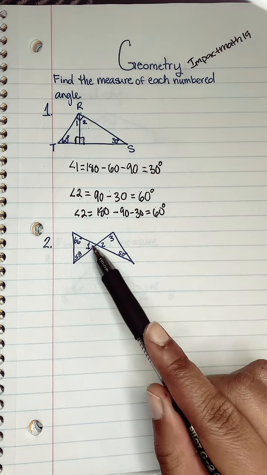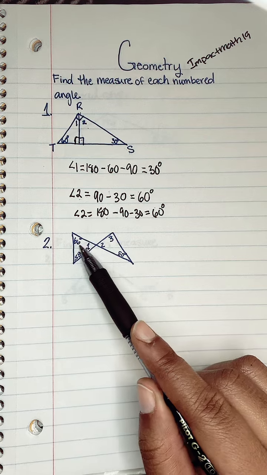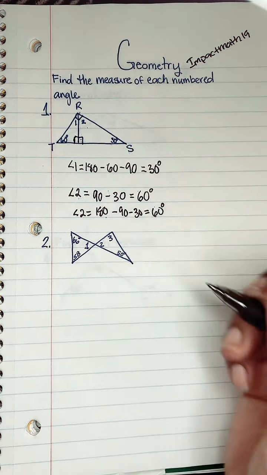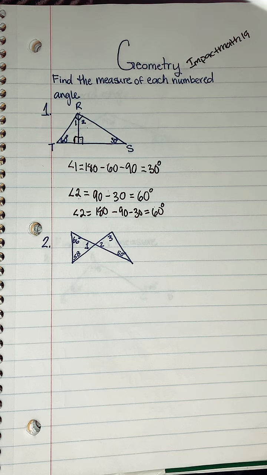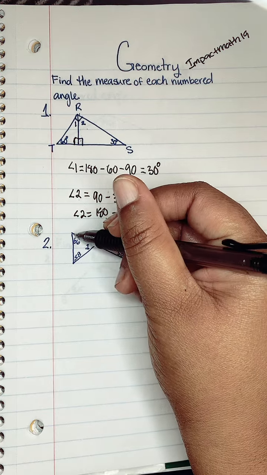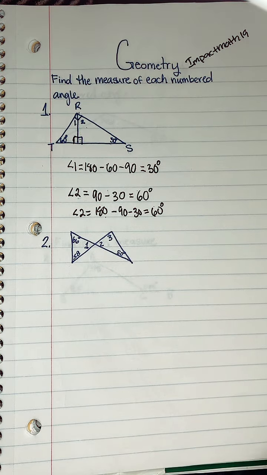So angle 1, this is 66. Sorry, I wrote it kind of small. This is 58 right here. This is a triangle, right? All triangles add up to 180.